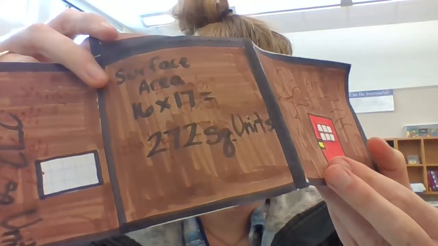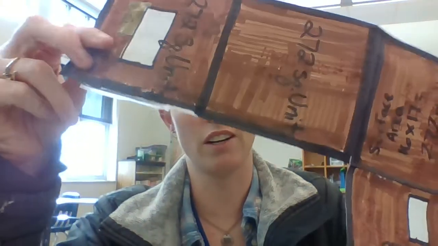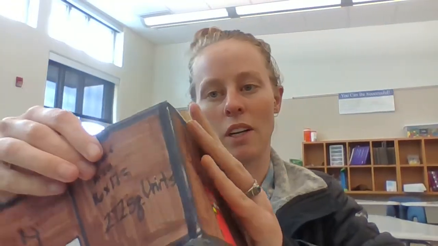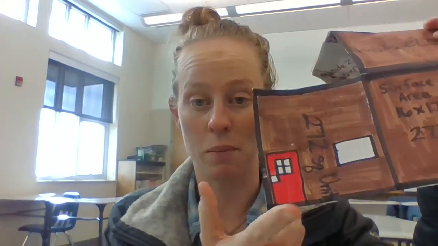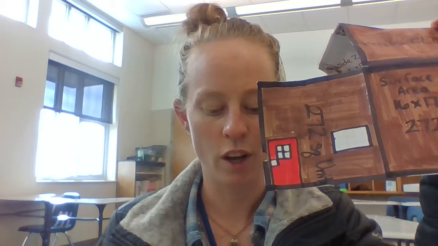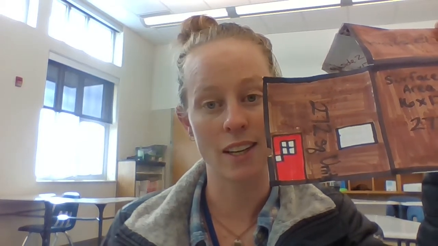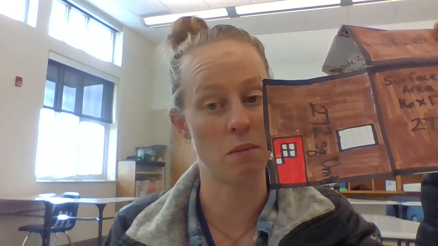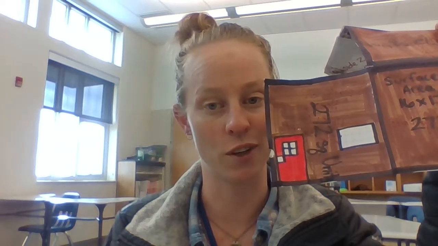If you notice on each one of these sides, I found the surface area. And if you don't want to write it on the outside, I also wrote it on the inside so I could go ahead and decorate. I'm going to tape it together. And this is the extra credit part. If you solve and tell me the volume of your house, aka how much it holds, aka length times width times height, that's a little extra credit for you.